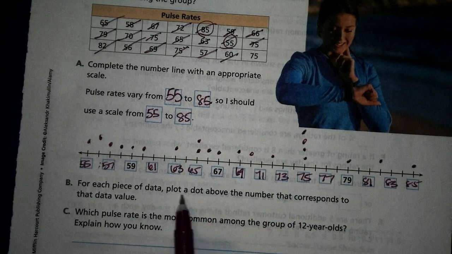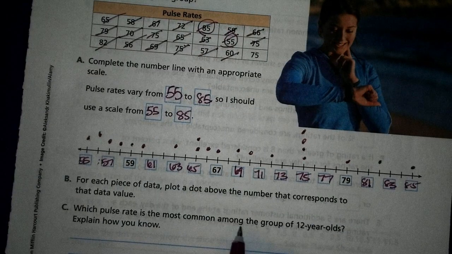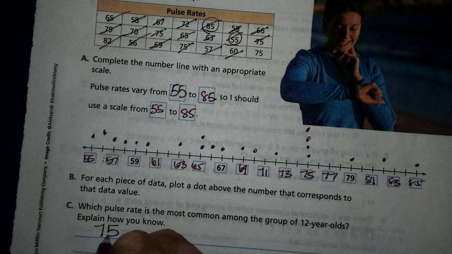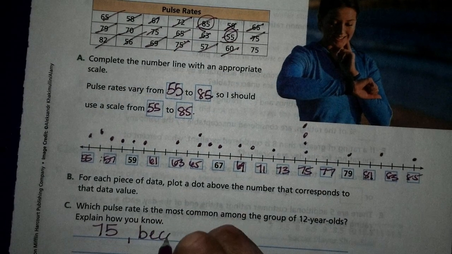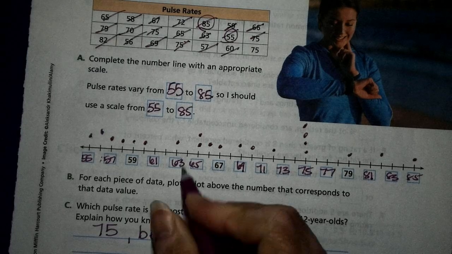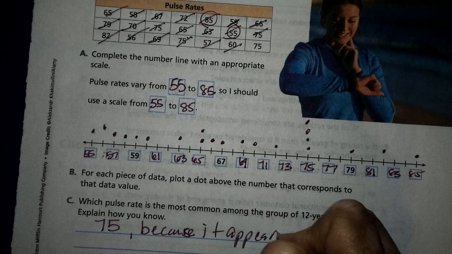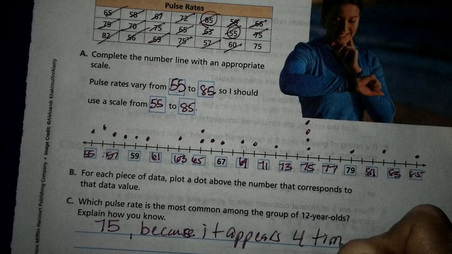So for each piece of data, plot the dot. Which pulse rate is the most common among the 12-year-olds? Explain how you know. So we know it's 75 because it appears 4 times.